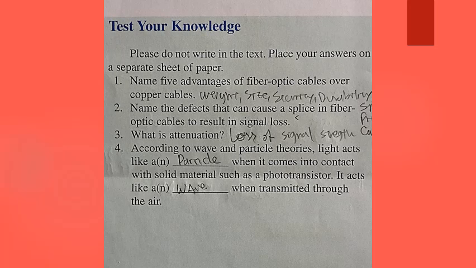LEDs and laser diodes are commonly used as fiber optic transmitters. Pin diodes, avalanche diodes, phototransistors, and photo-Darlingtons are commonly used in fiber optic receivers. An optical time domain reflectometer, or OTDR, is an instrument used to make a signature trace of a fiber optic cable signal.